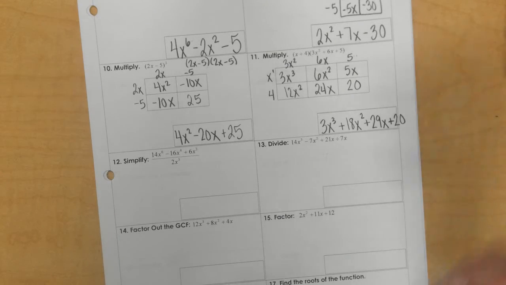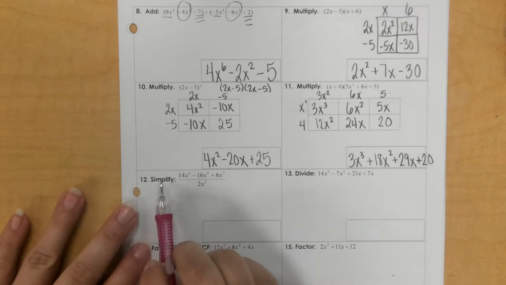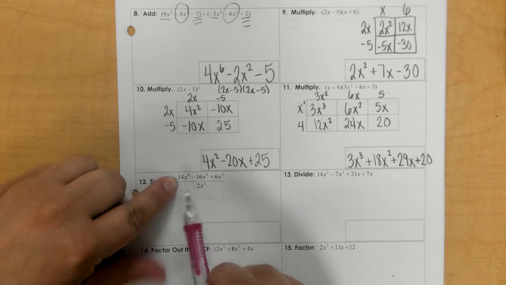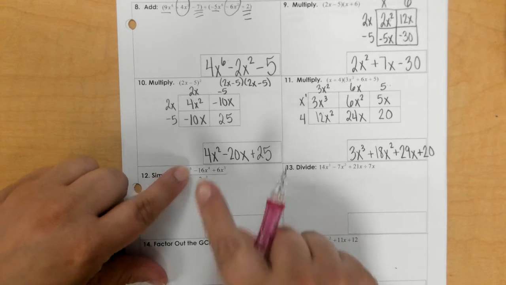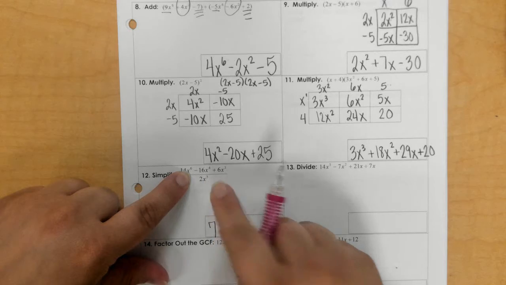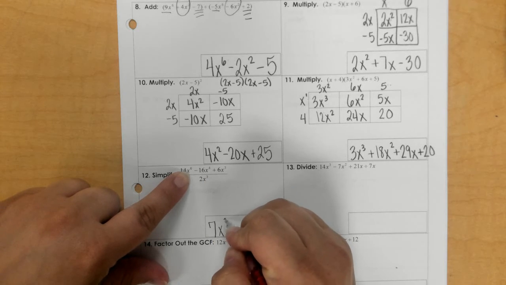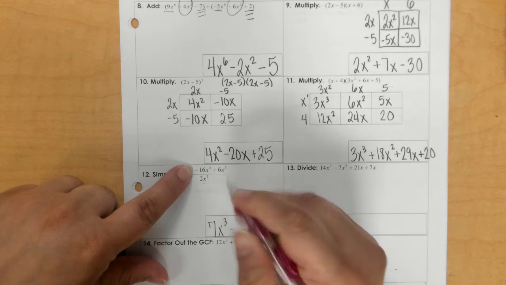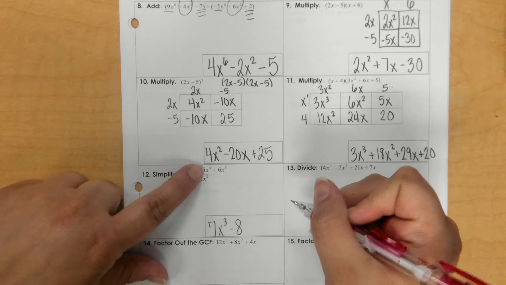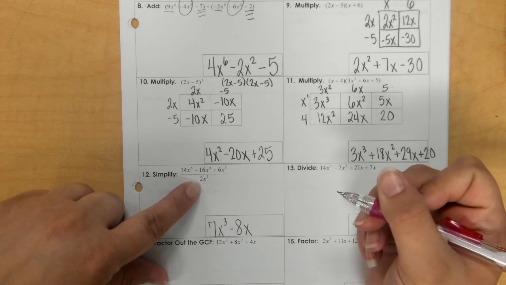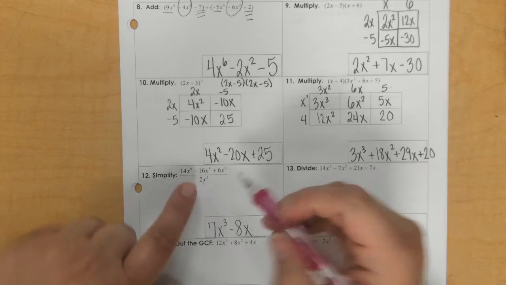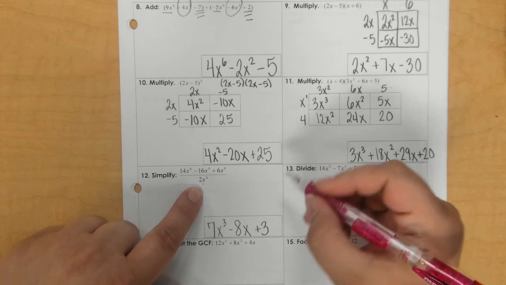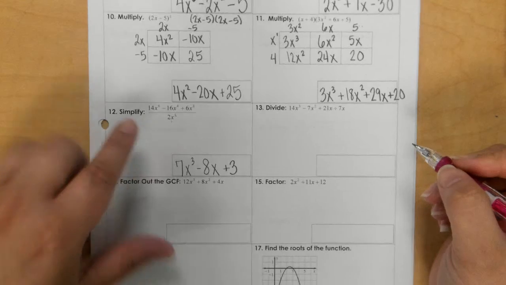For 12 and 13, these are both division problems. I know it doesn't say divide, but it's still a division problem. So we will divide our big numbers 14 and 2, which makes 7. But we will subtract the exponents. So 6 minus 3 gives us 3. Then we divide again. So negative 16 divided by 2 is negative 8. Subtract 4 and 3. That gives us x to the first, or just x. 6 divided by 2 is 3. 3 minus 3 is 0, and we do not write x to the 0.